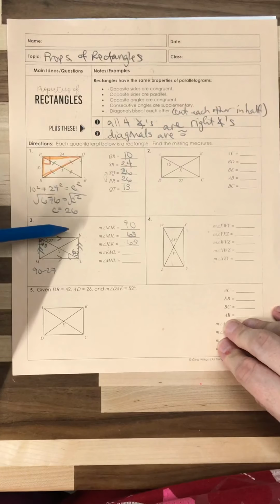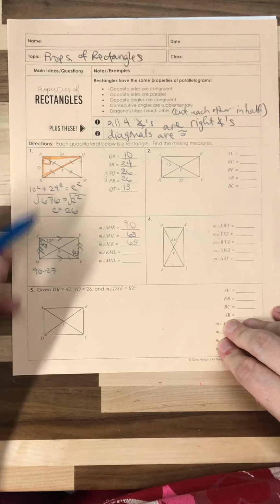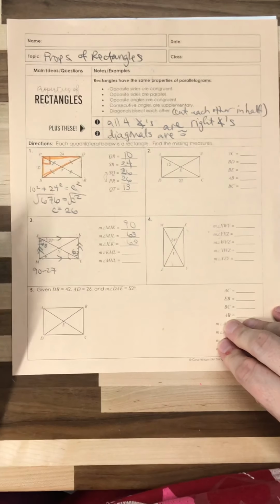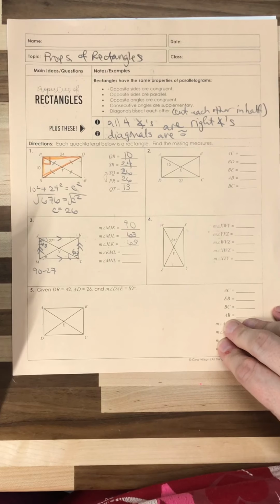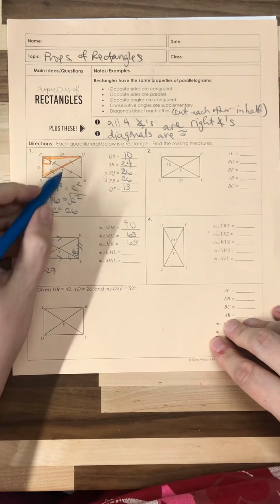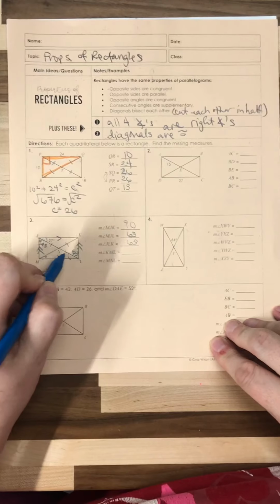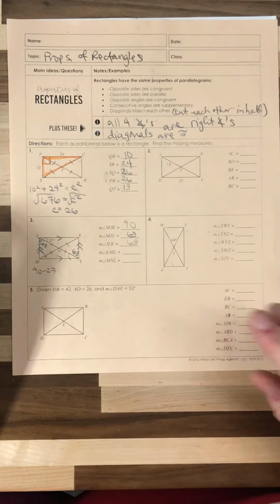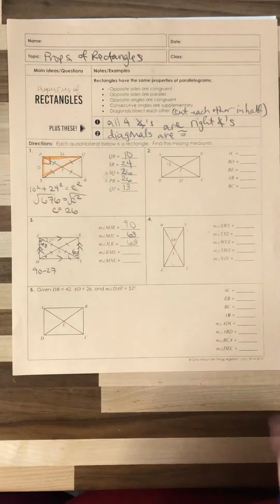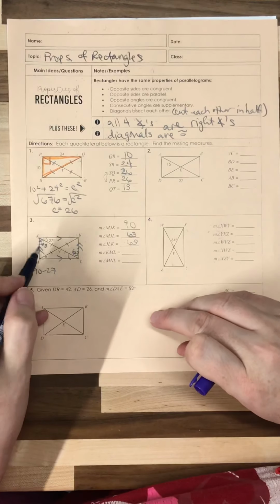All right, KML. So we need this guy. And, oh, guess what? I just saw a shortcut. Remember what I said about all these little guys are congruent because the diagonals bisect each other? Look at this. Do you remember when we talked about isosceles triangles?